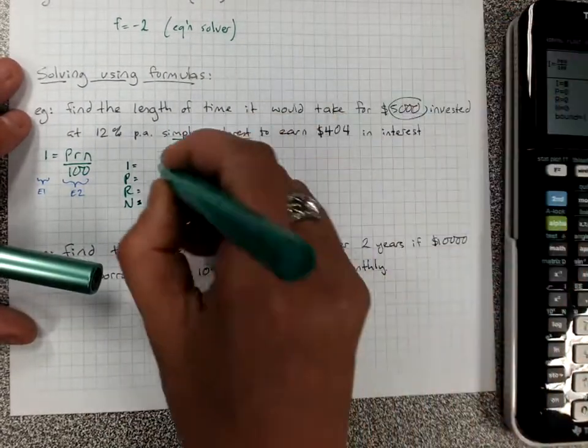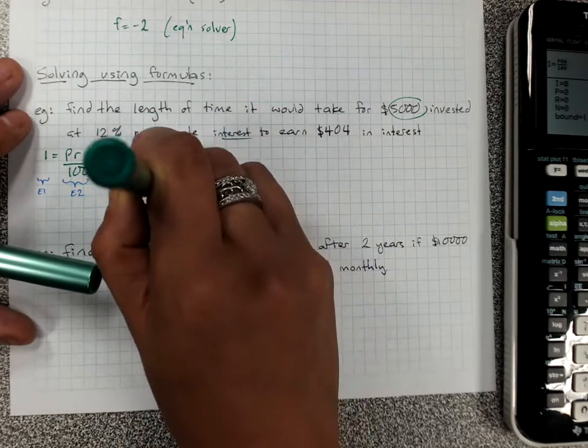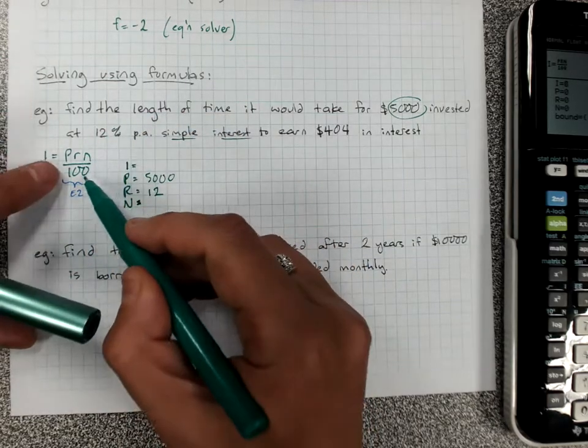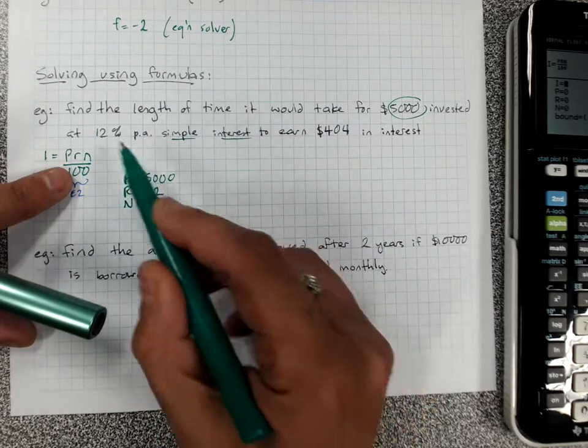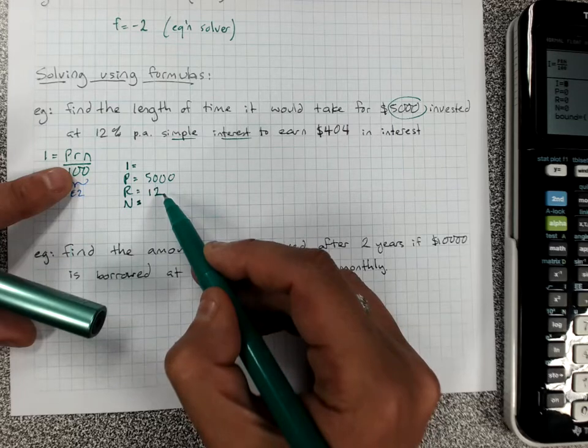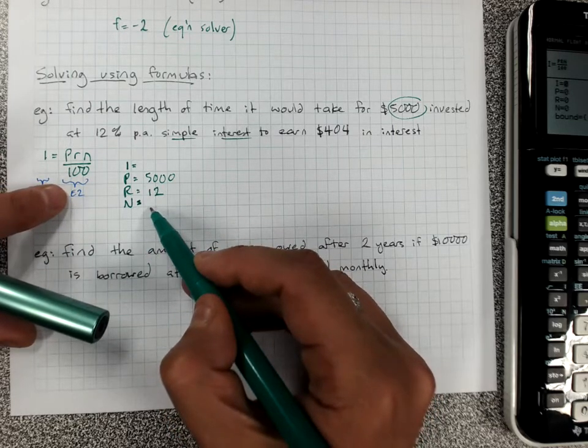So 5,000 is my principal, 12% per annum simple interest. Now because we're using the formula which has the divide by 100 here, we leave this as a percentage here. And N, the number of years.